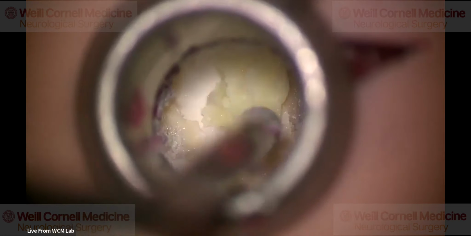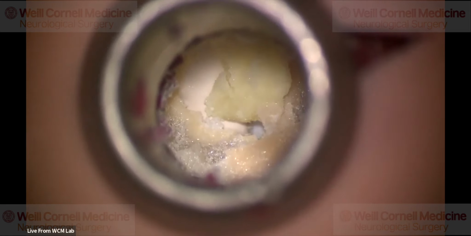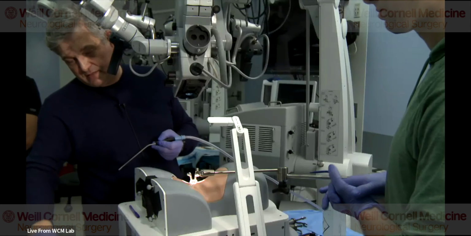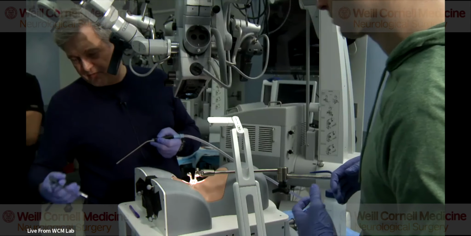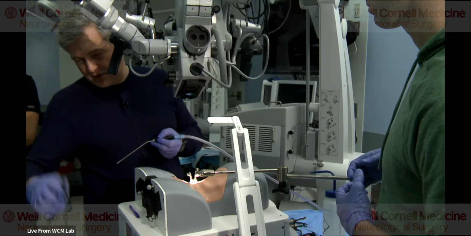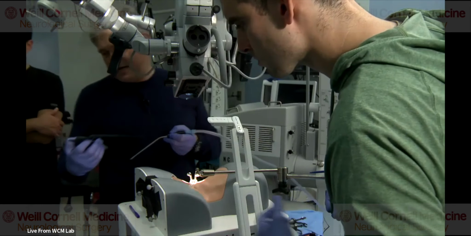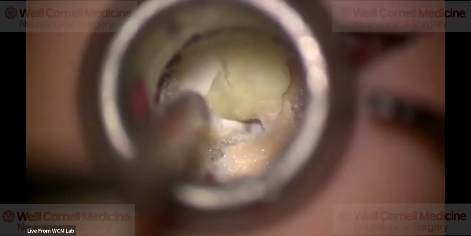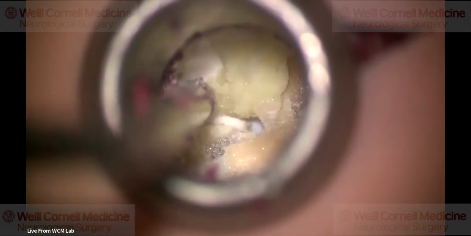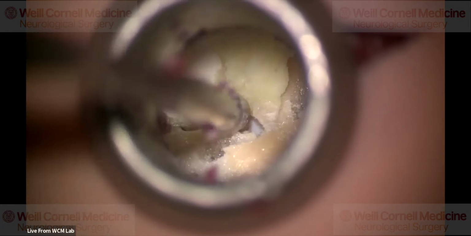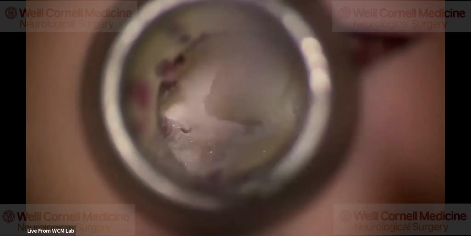So now I thin down the bone on both sides, and I take a 2 millimeter Kerrison and start taking some of the bone up and down. So the dura is here, the bone is here. I take some of the bone here, and then you can suck up the bone, or have the assistant take it. So I found the insertion of the ligament, and that ligament is loose.